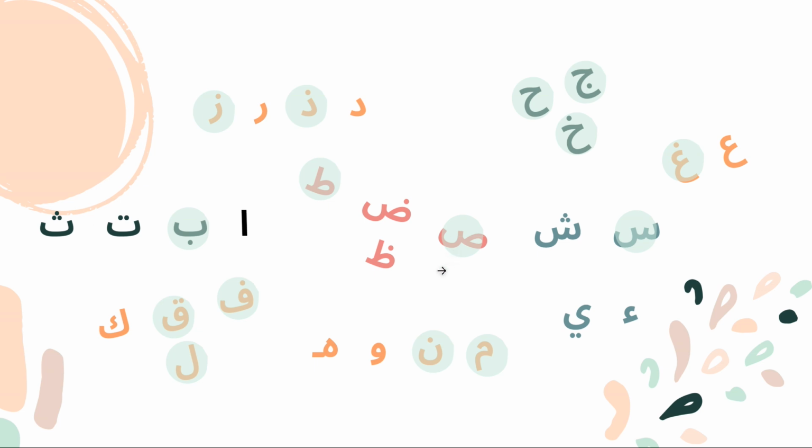Different ways of pronunciation cause different sounds. If I tell you, for example, that the letter ta and the letter dal are pronounced, they share the same articulation area. What differs between them? There's a difference in sound. So what differs between them? Why are they sounding different?